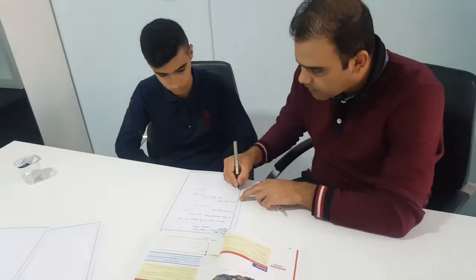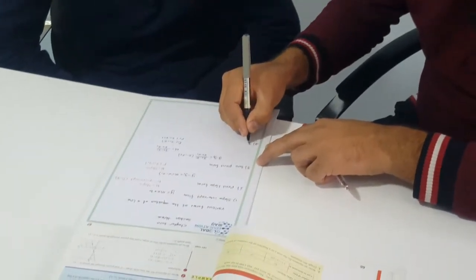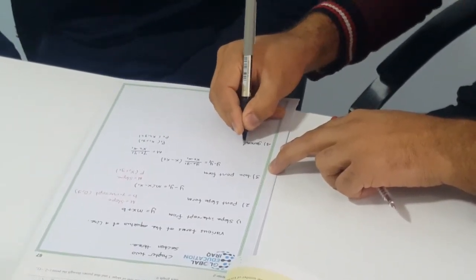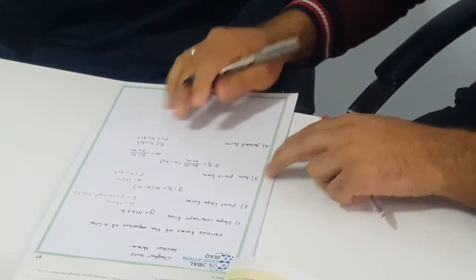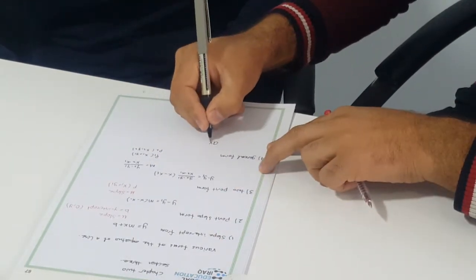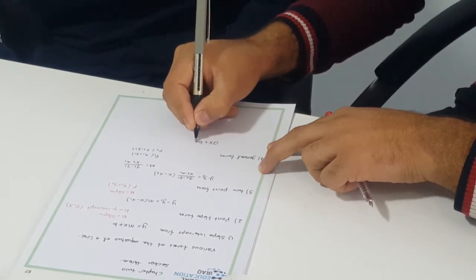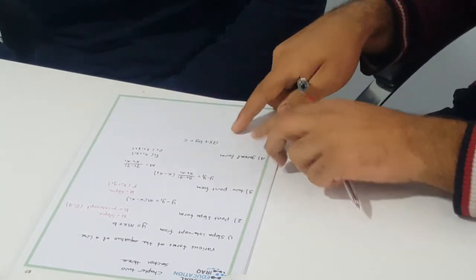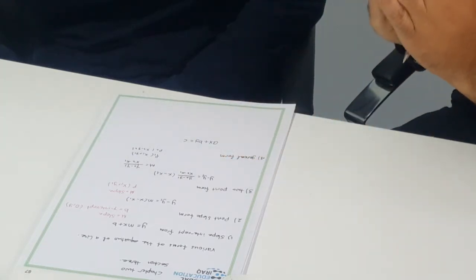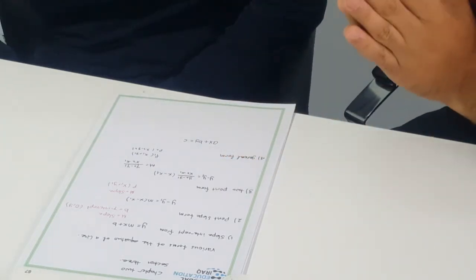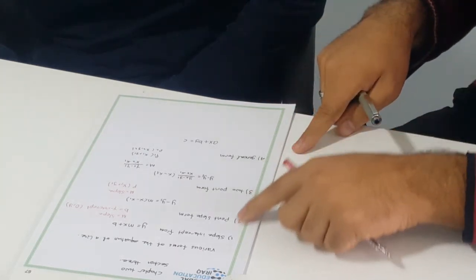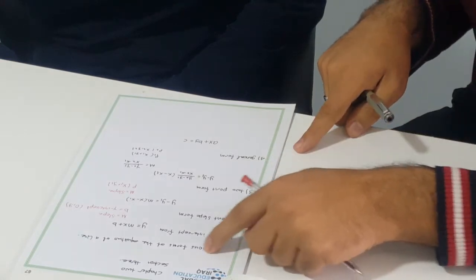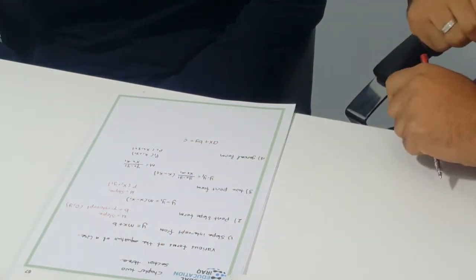The last one, the fourth one, is general form. What is the general form? Ax plus by is equal to c. This is the general form of a line equation. It means a and b are coefficients, ax plus by equal to c. Now we have 4 types of line equations. We are going to start with the first one, slope intercept form.